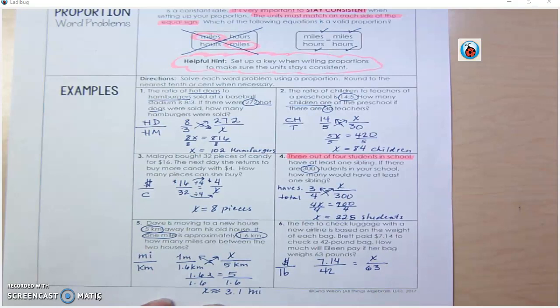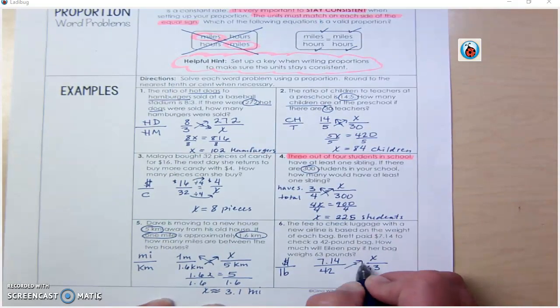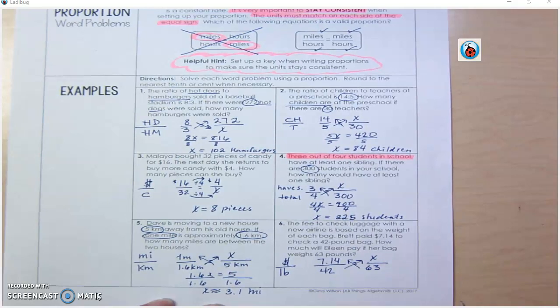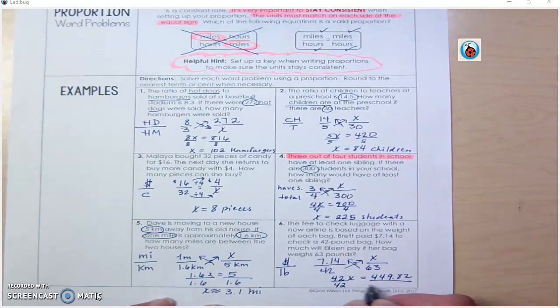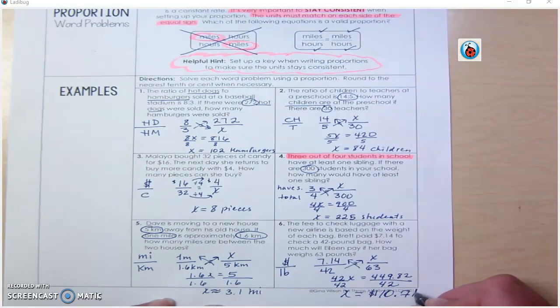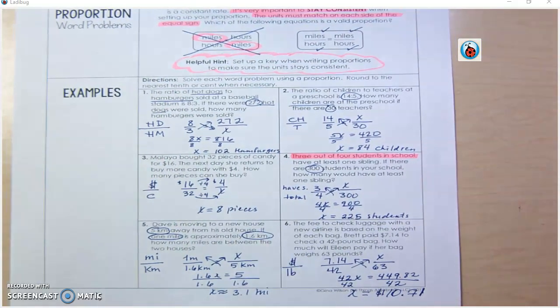So this is a really good situation because what you guys are seeing is not a pretty set of numbers, and it's okay. So as we discussed before, finding cross products is the way to solve these equal proportions. They create an equation, 449.82. We're going to be dividing both sides by our coefficient. X is equaling $10.71. So these are a great set of examples.